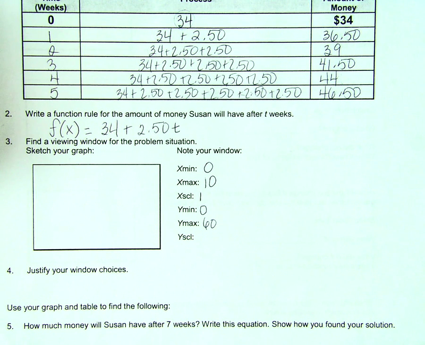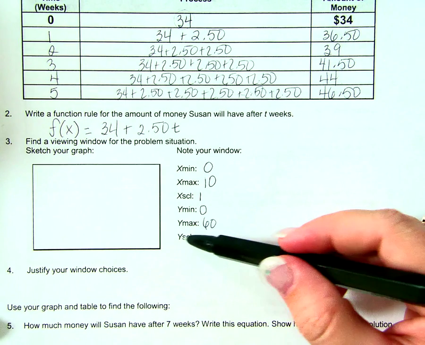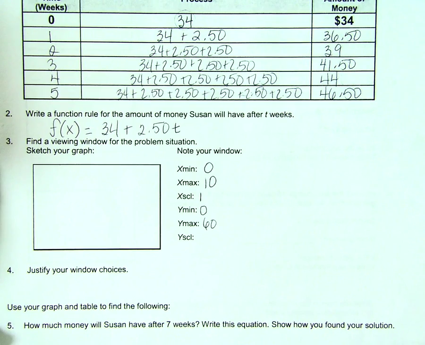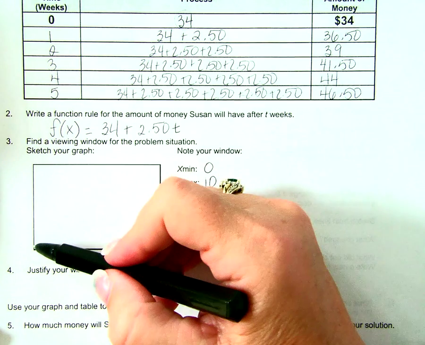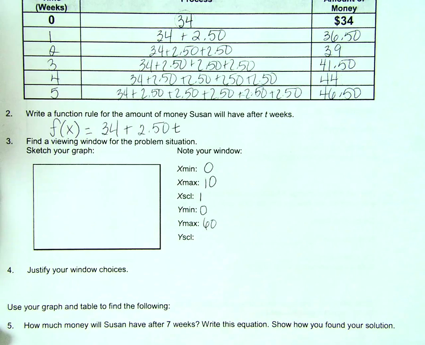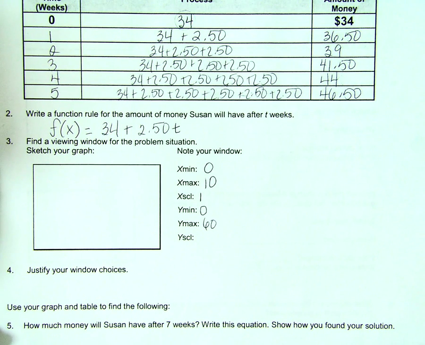Okay? Now here's the tricky part. Is that how we're always going to do it? No. Okay? But I'm trying to get you to think about the different things that you're going to think about when you're making a window. Okay? What about y scale? The scale, right? Do we want to count by ones again? 1, 2, 3, 4, 5, 6, 7, 8, 9, 10, 11, 12, 13, 14. All the way to 60? No. That's too distracting, isn't it?